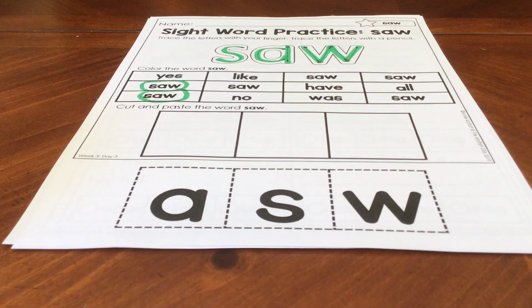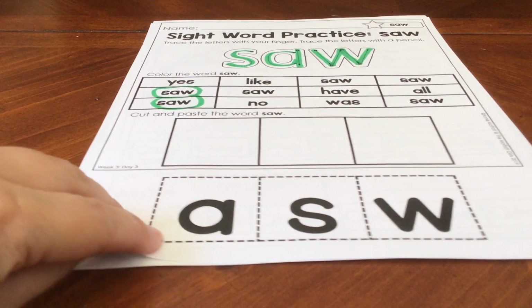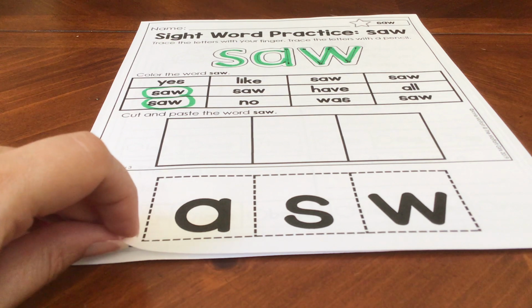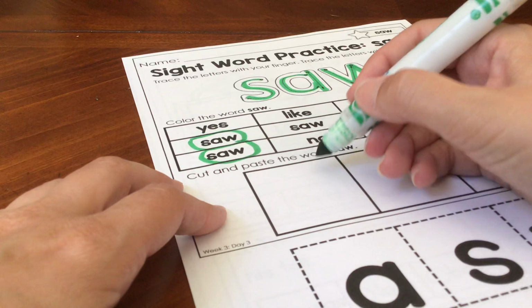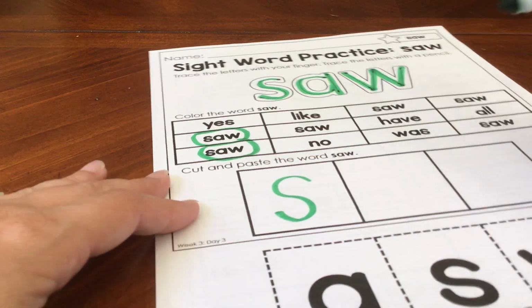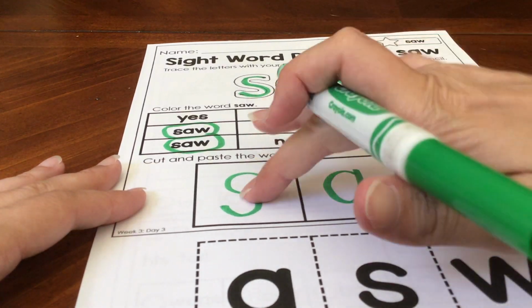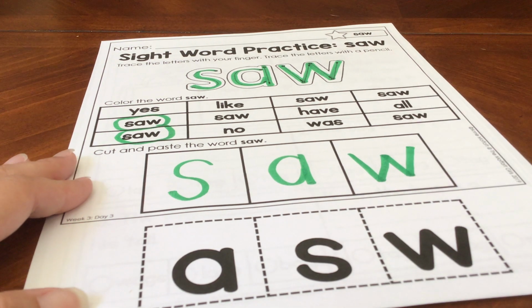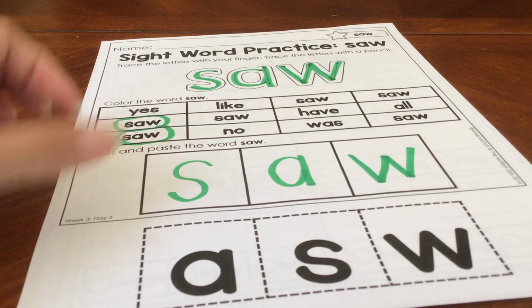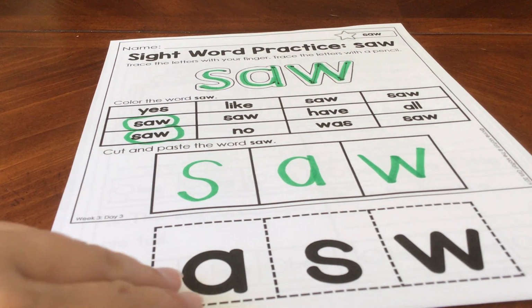We have the letters for saw mixed up at the bottom. You can cut them out and glue them into the empty boxes to make the word, or you can write it. If you're going to cut them, make sure you've done the other side of the paper first. I'm just going to write it. Tell me how to spell saw. S-A, because it's sauce. A and W, when they get together, they say aw, like something's cute. Aw, saw. S-A-W.